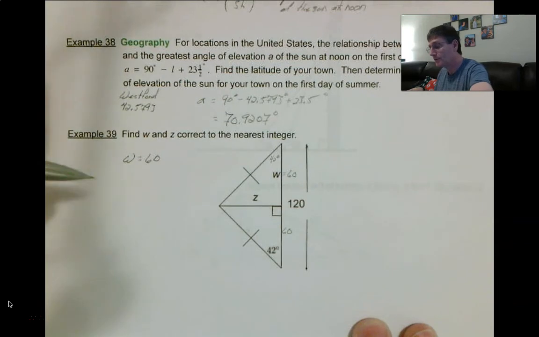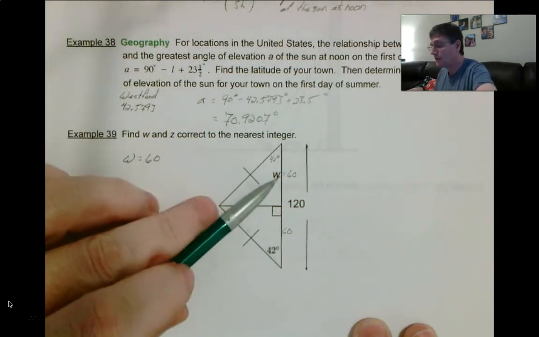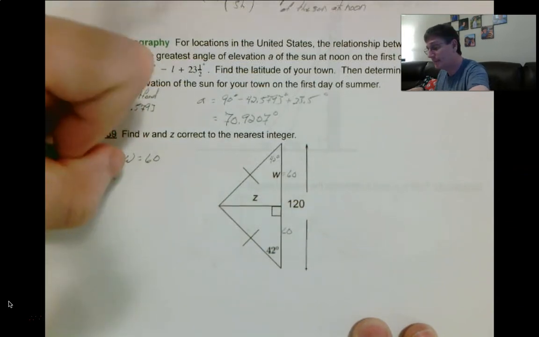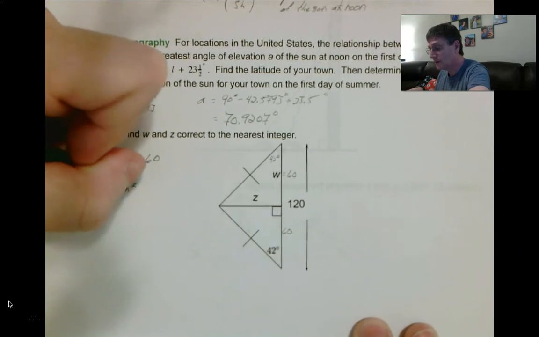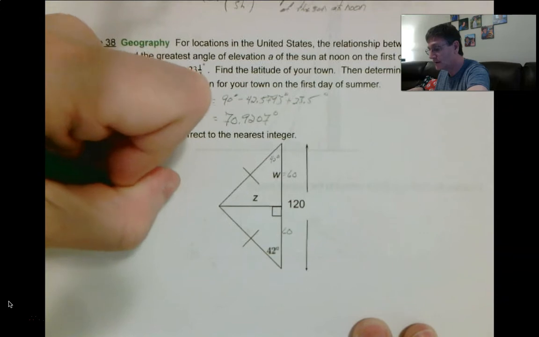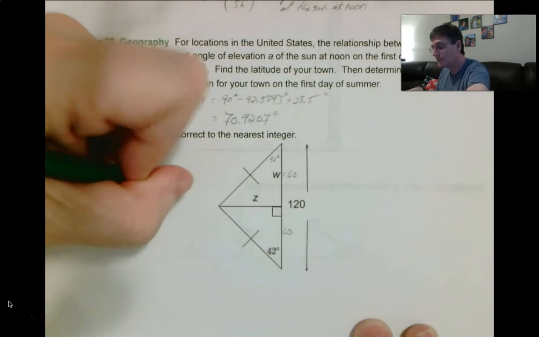Okay? So to find Z, we use opposite, adjacent, tangent. So tan 42 degrees equals Z over 60. Multiply both sides by 60.